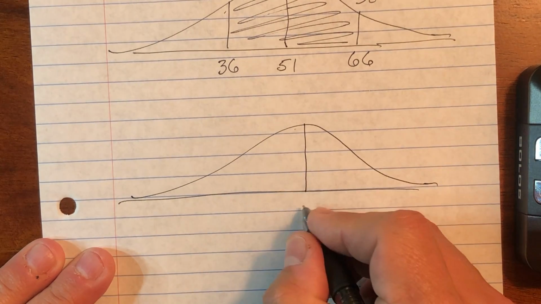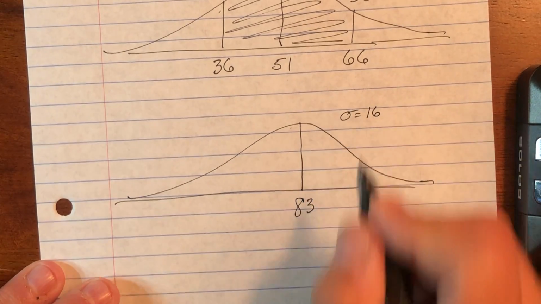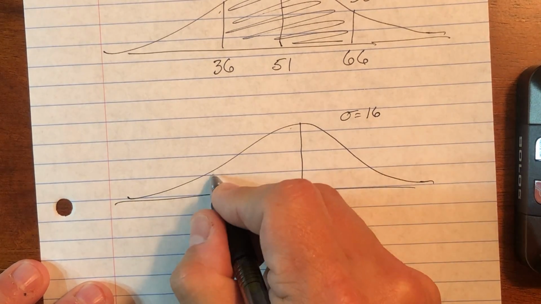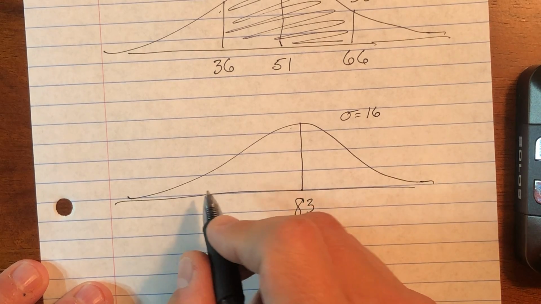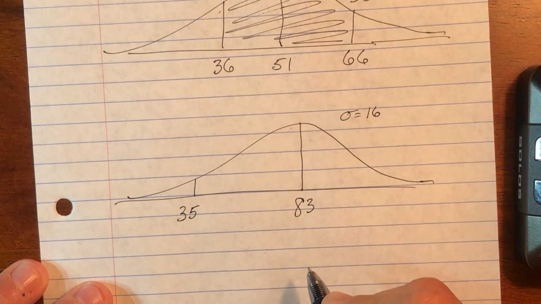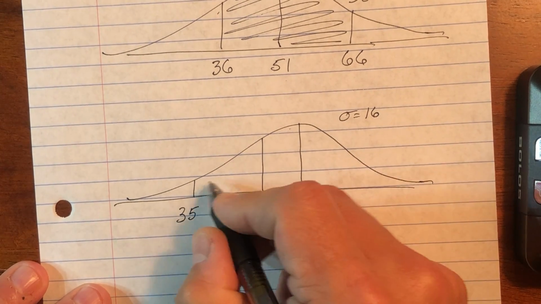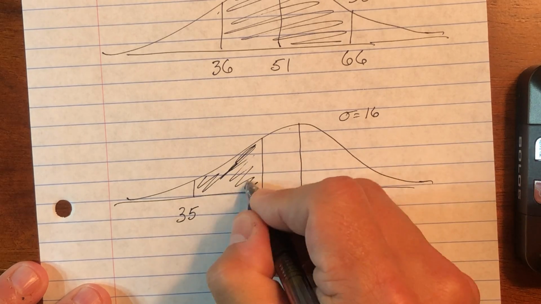It says the mean is 83, the standard deviation is 16, and we want to figure out the probability between 35, which is way over here, and 67, which is way over here. Okay, this one's going to be a little bit tougher because it looks like we're going to have to do some subtracting.